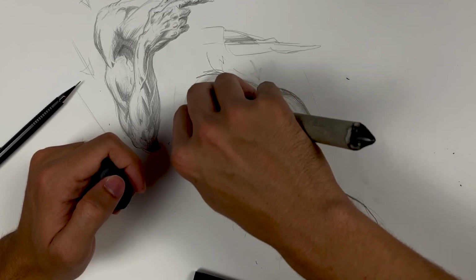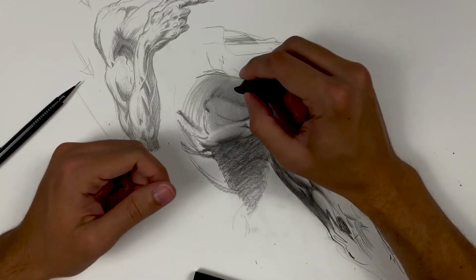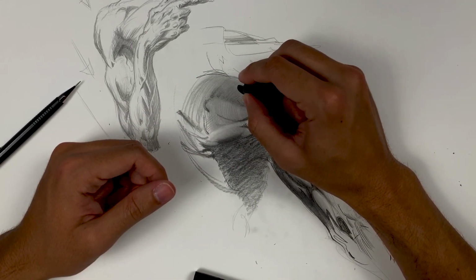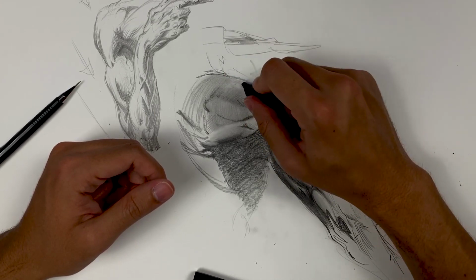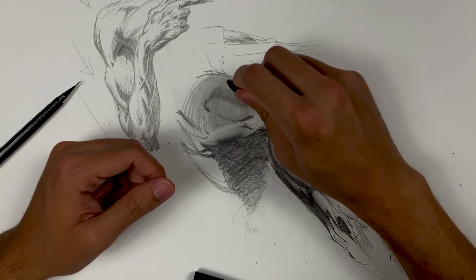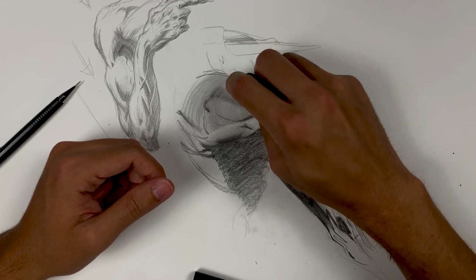It's easy to lighten this up with the kneaded eraser. So I'm just tapping, tapping, tapping.